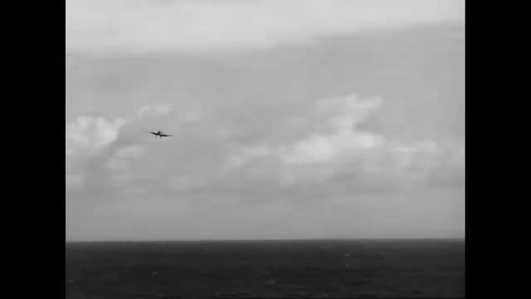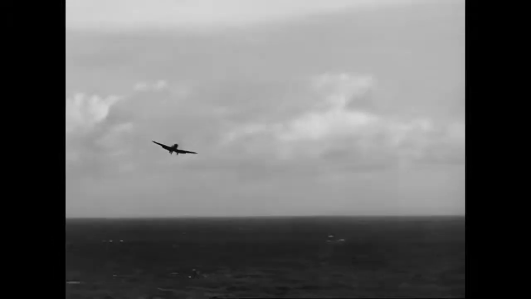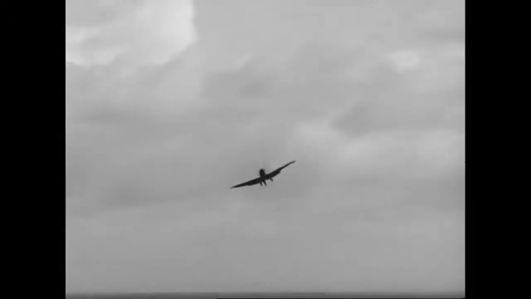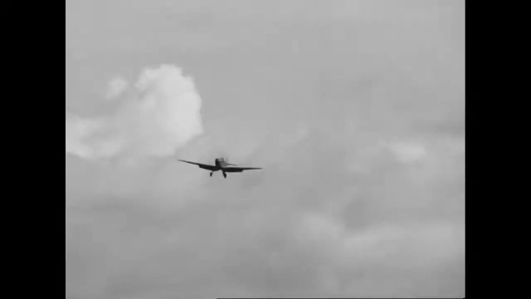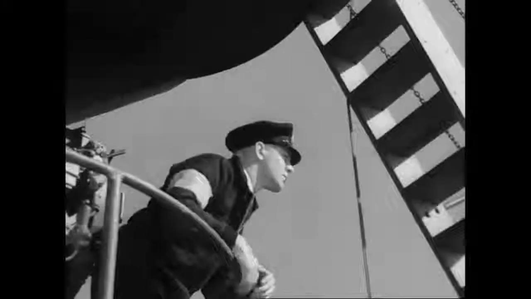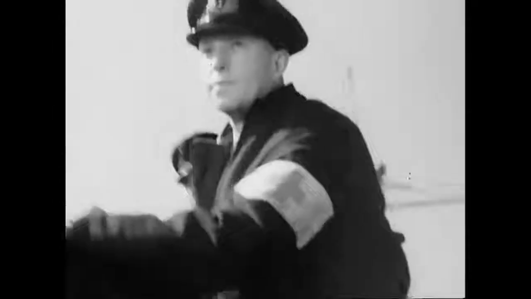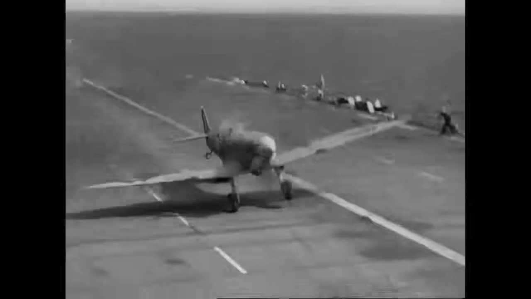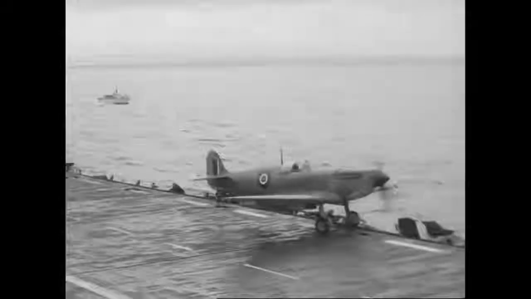The victor returns, slightly the worse for battle. With that damaged tail, the pilot's finding it hard to control the plane. Will he make it? Yes, he makes it, but only just.